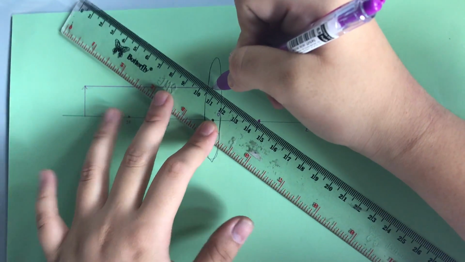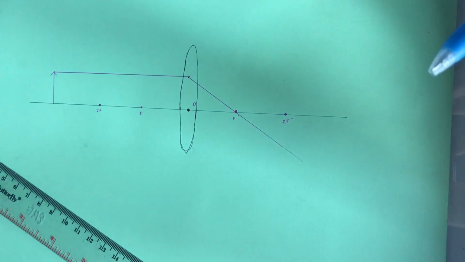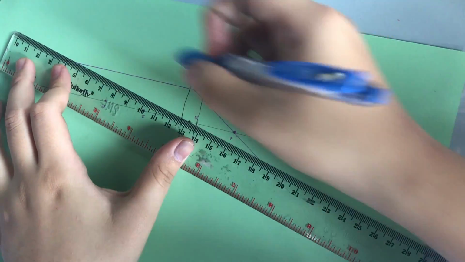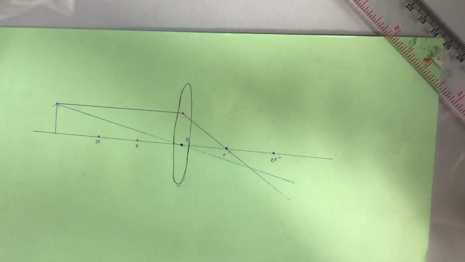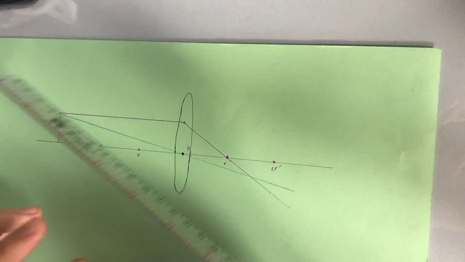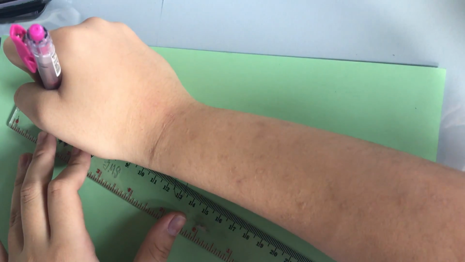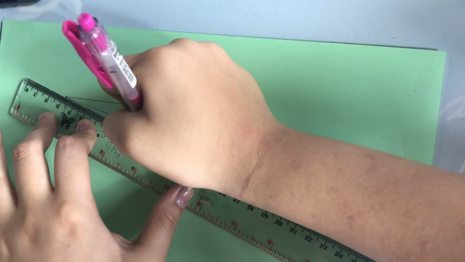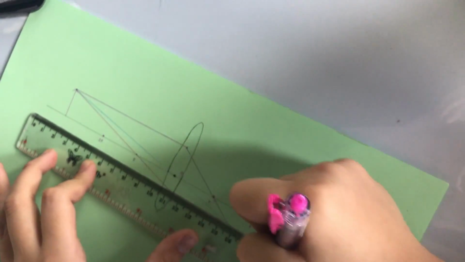Converging lens images. Object more than twice the focal length distant from a converging lens. Here are the diagrams. Just as an example, the object is 2 centimeters, and as you can see, there are 3 lines there. The first line, the top one, goes directly and then bends down to the focus points.